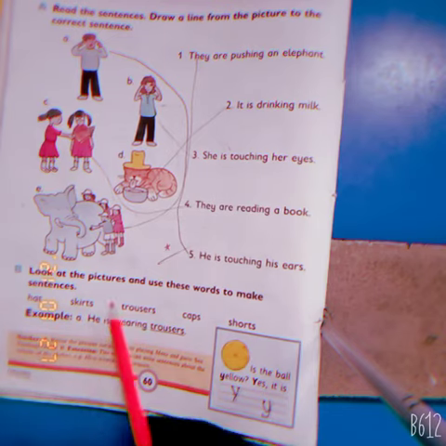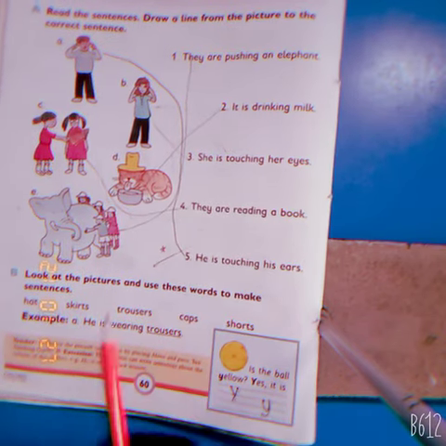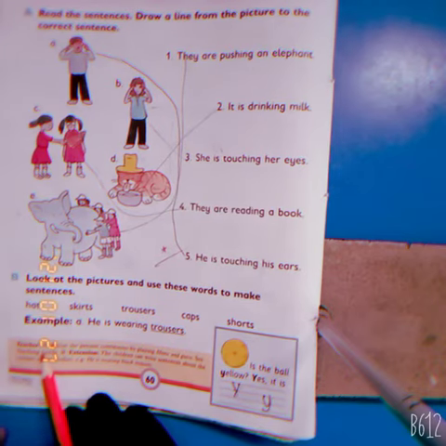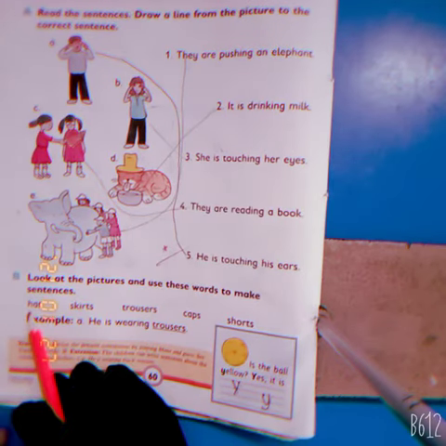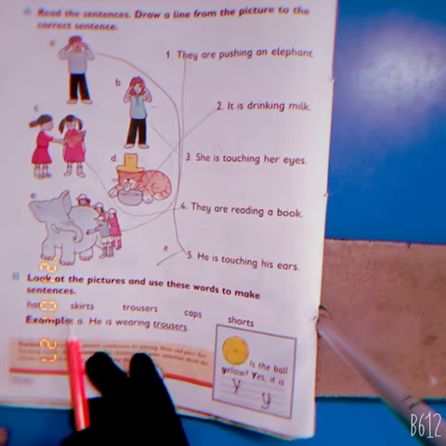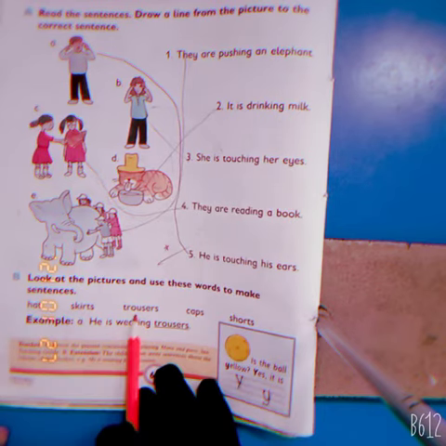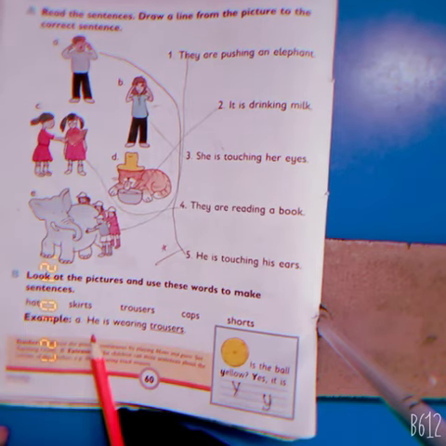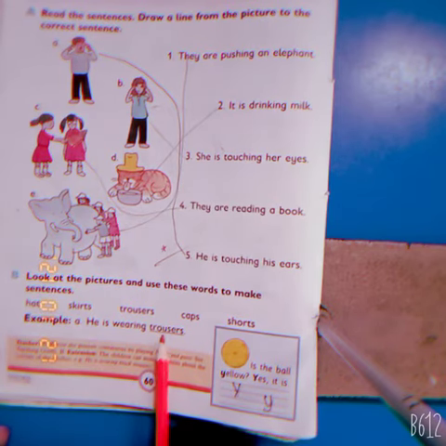Look at the pictures and use these words to make sentences. Here are the words. We have to use the words to make sentences. Hat, skirt, trousers, caps, shorts. For example, he is wearing trousers.